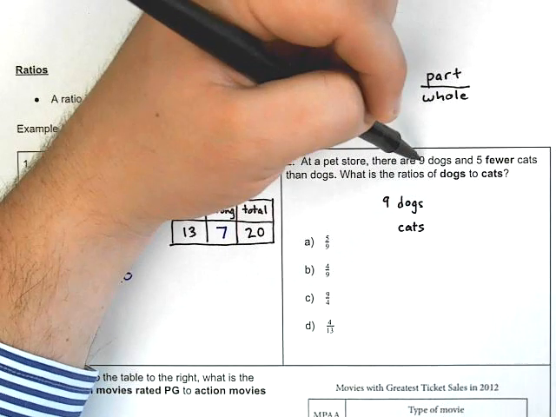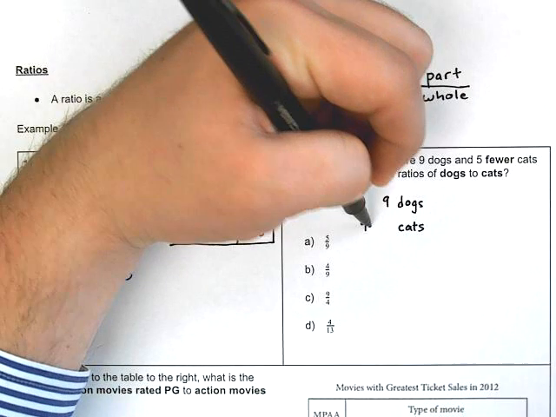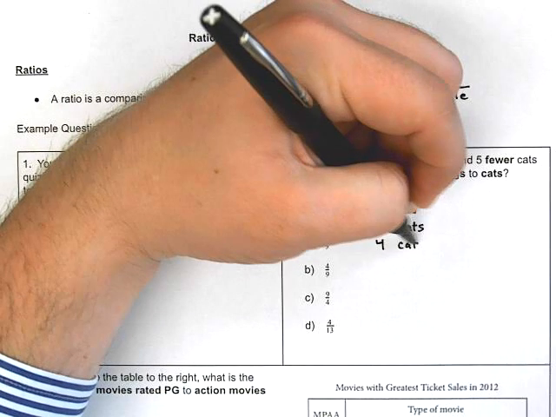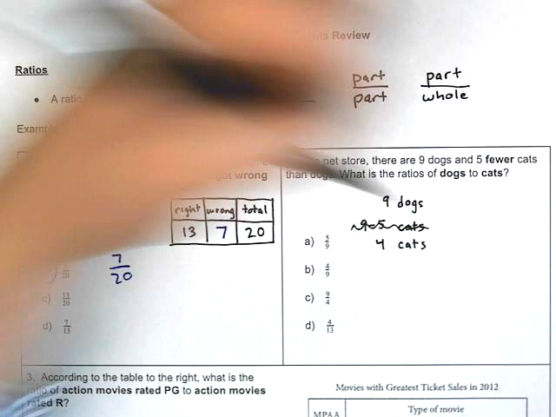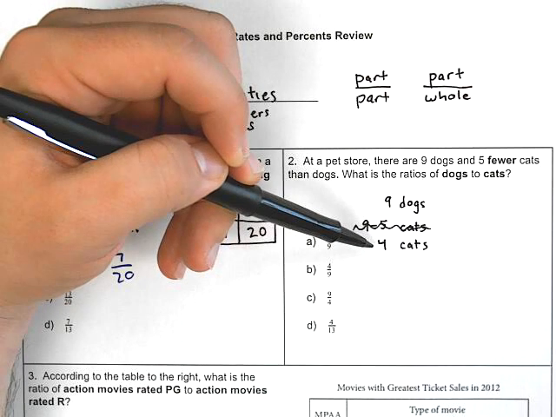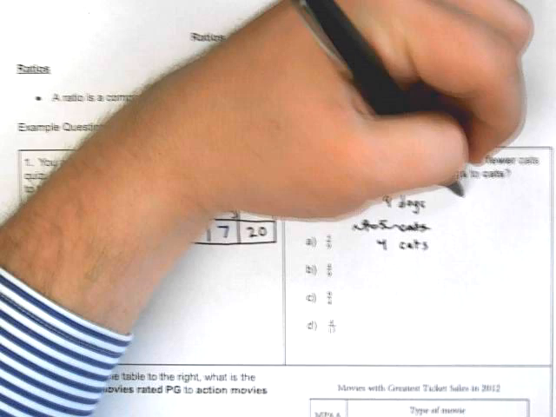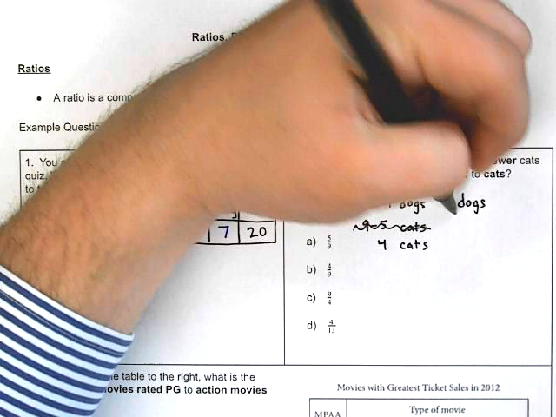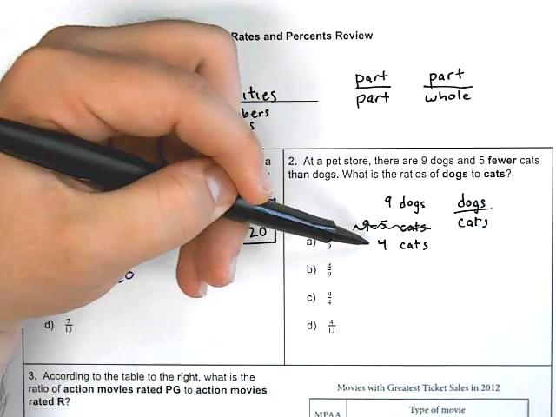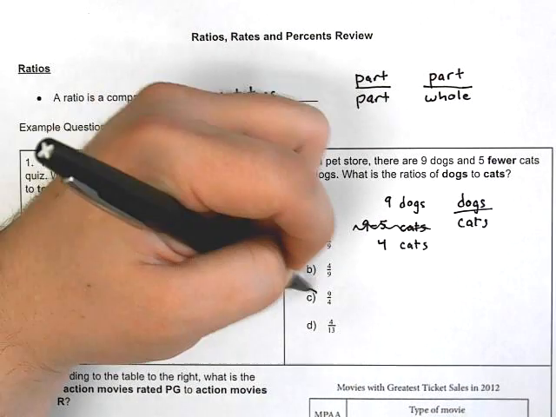So if we had 9 dogs, there's going to have to be 9 minus 5 cats. Or in this case, I'm going to say 4 cats, right? And I can get rid of that. So now we know that there are 9 dogs and 4 cats. So if I want the ratio of dogs to cats, like it says in our question, well, I just need 9 over 4. So letter C.